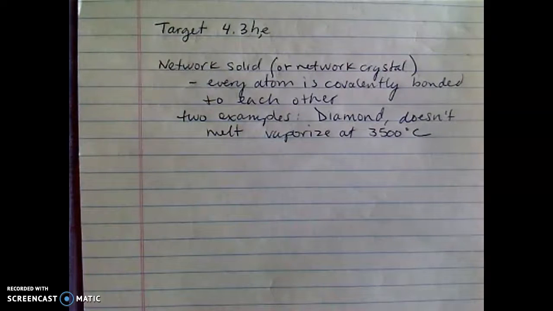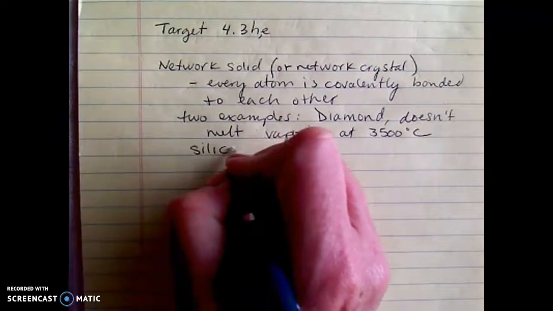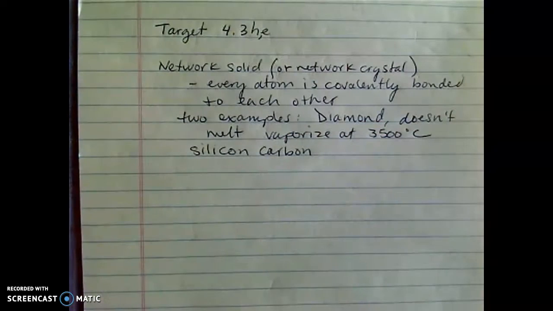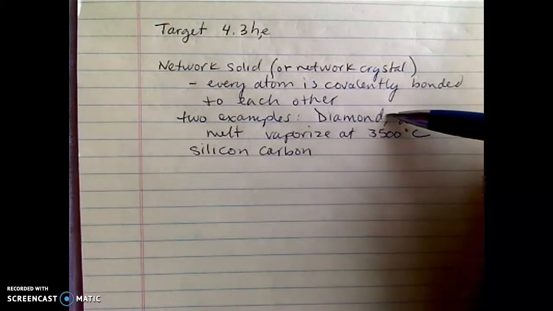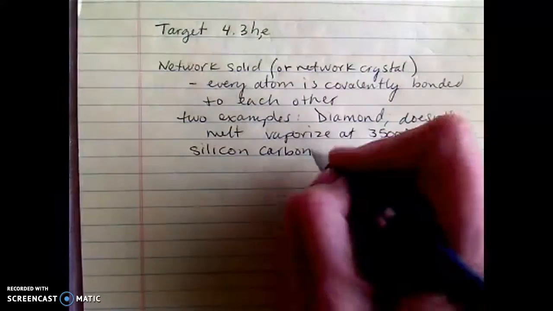Another structure would be silicon carbide, which is very much like a diamond. As a matter of fact, it replaces diamonds in a lot of things. They have what they call diamond-tipped drills, which can be very expensive. So sometimes they will replace that with a silicon carbide tip.